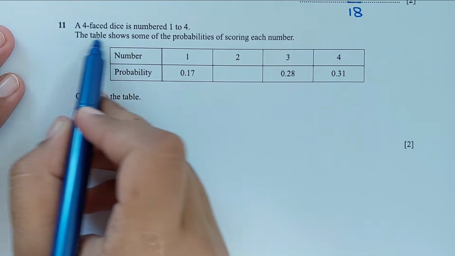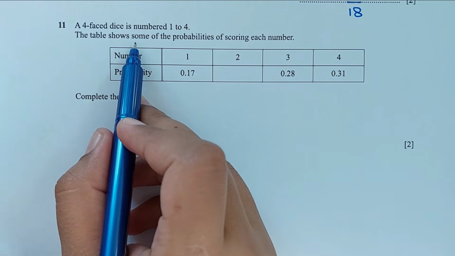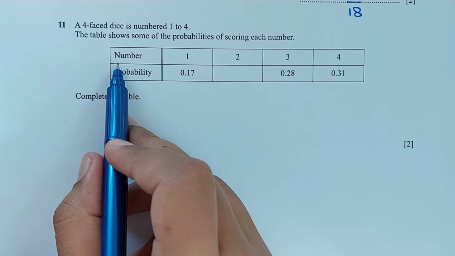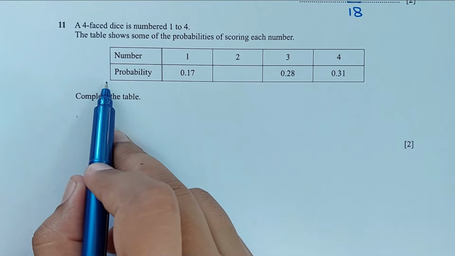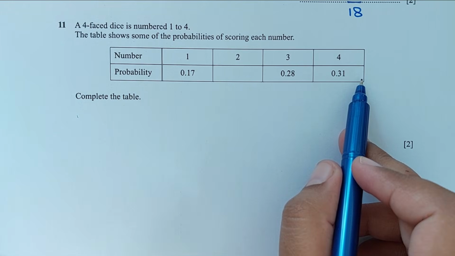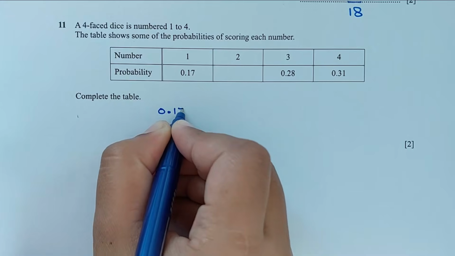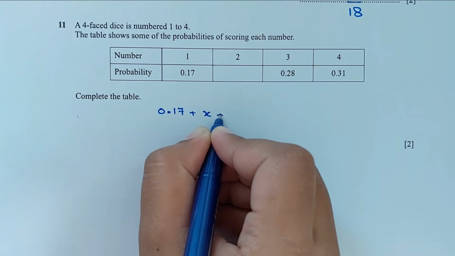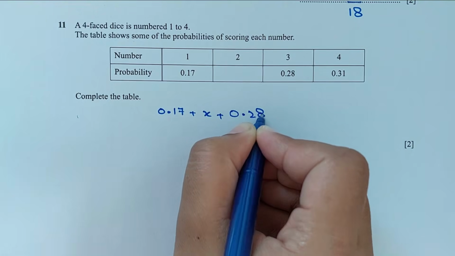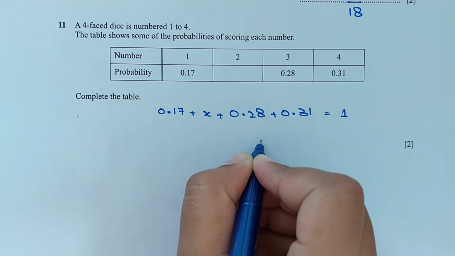Question number 11. A four-sided dice is numbered 1 to 4. The table shows some of the probabilities of scoring each number 1, 2, 3, 4. Complete the table. We know that the sum of all probabilities should be equal to 1. So when we add 0.17 plus, let's say x is the probability for 2, plus 0.28 plus 0.31, this should be equal to 1. So what is x?